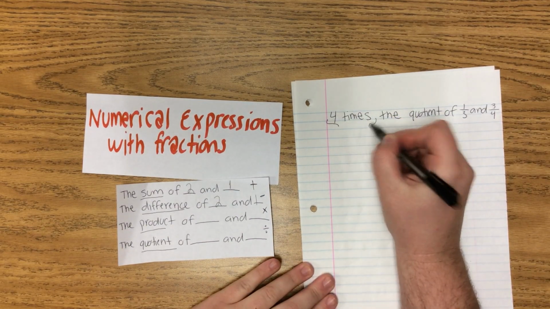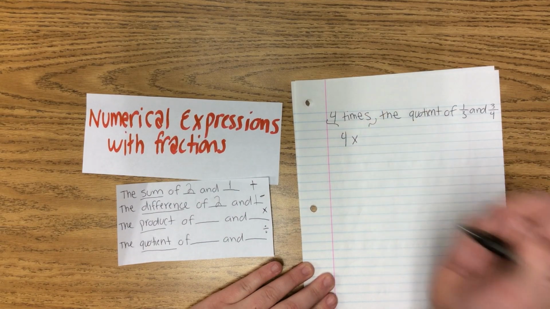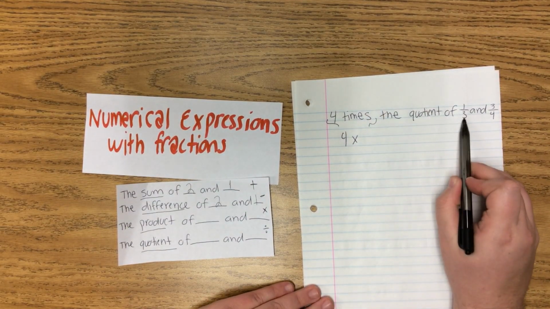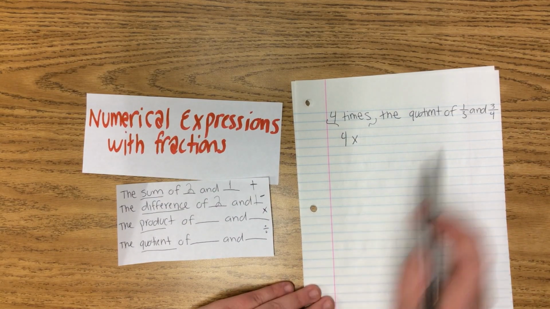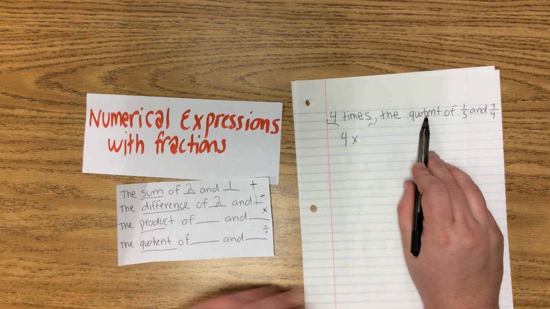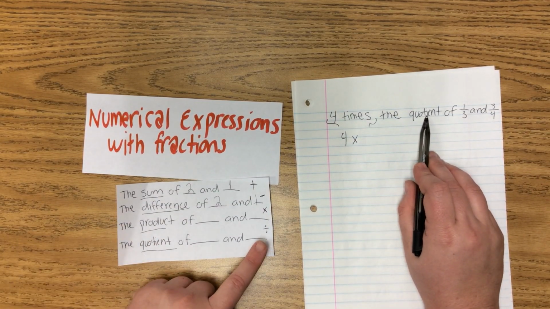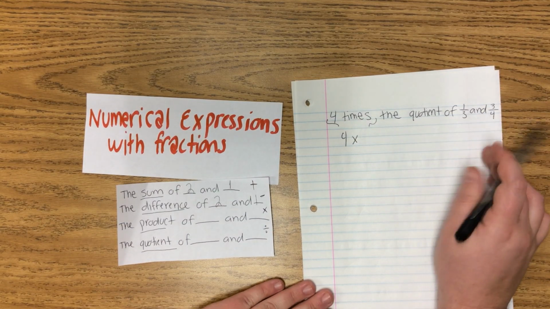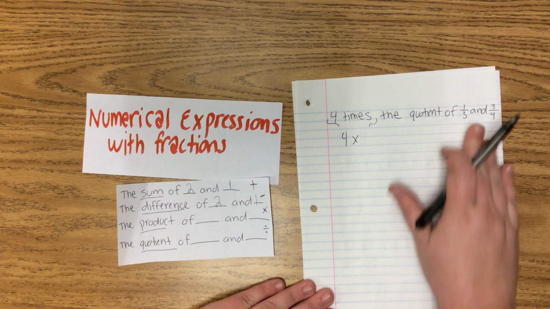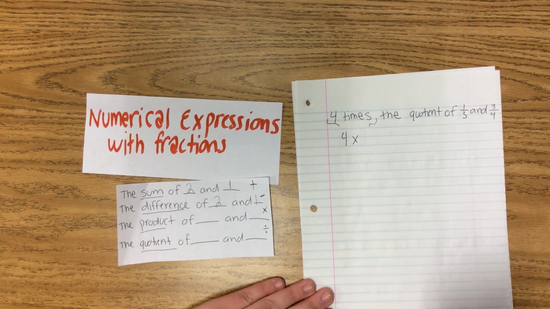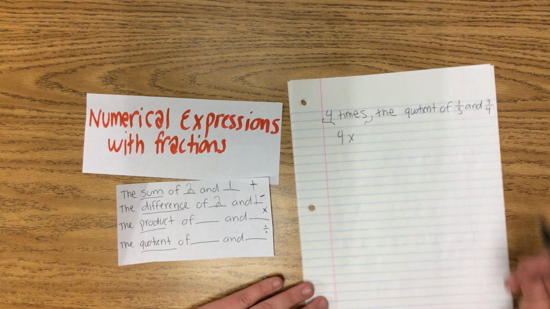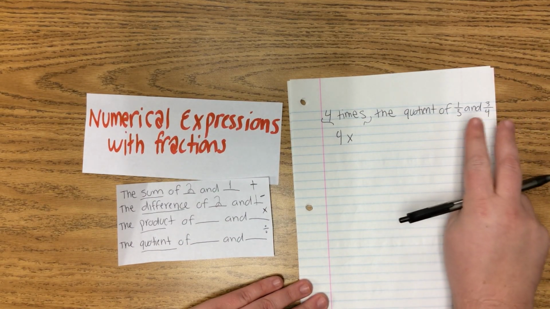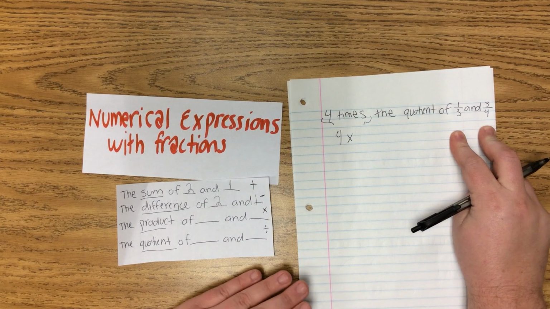4 times is telling me I'm going to do 4 times something. That's a pretty straightforward one. The quotient of 1/3 and 3/4. That's what I'm going to have to remember of my 4 key words. Quotient meaning division. So the quotient of 1/3 and 3/4 means I'm going to take those two things and divide them. Now, what's tricky with these is you want to write them in the order that they give them to you. I can't flip these around because it does matter what order you divide things in.